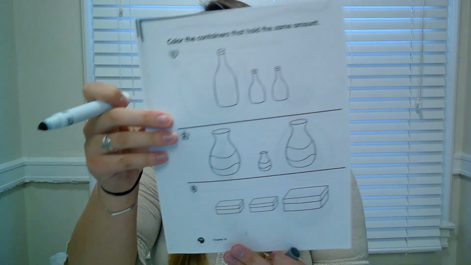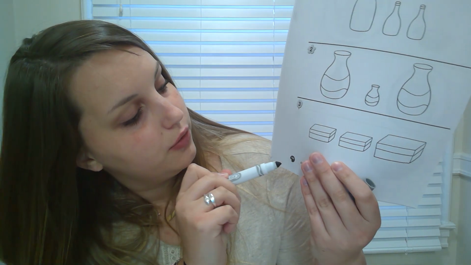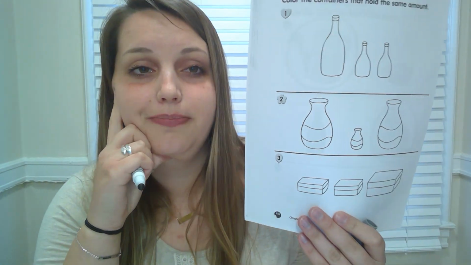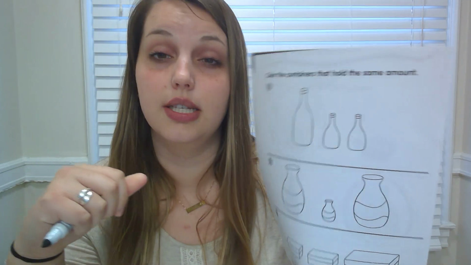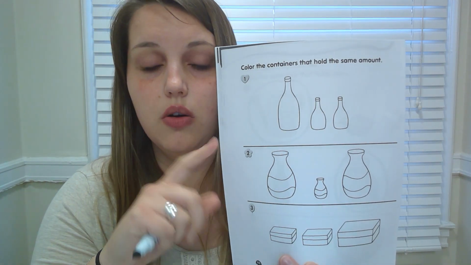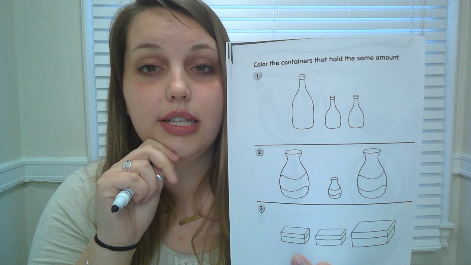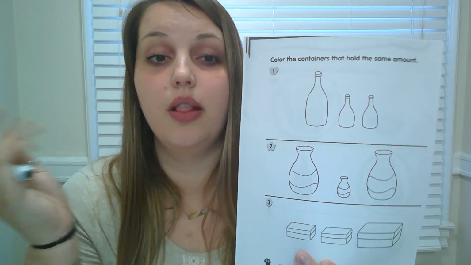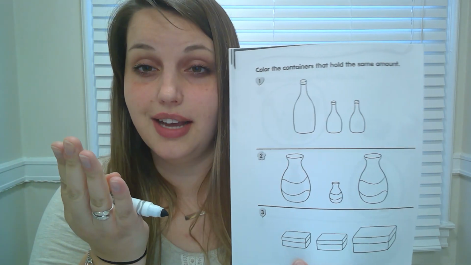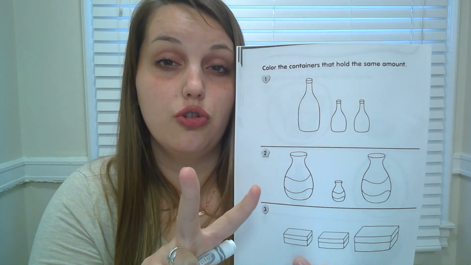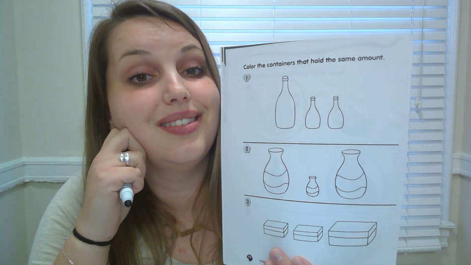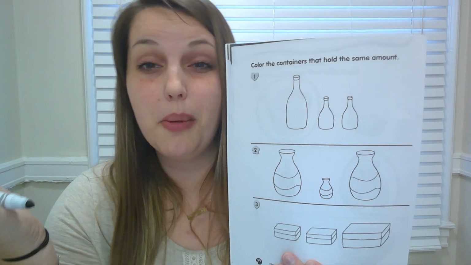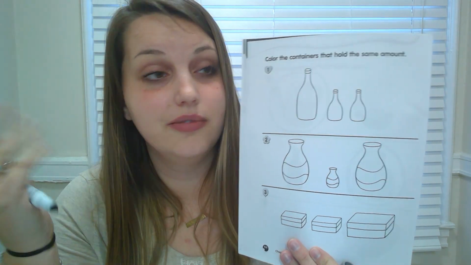Okay, our last page for today is page 44, just the next page. This says, color the containers that hold the same amount. Oh, okay, so looking at these containers, there's one that might hold more or less than the other two. So we're looking for two containers that can hold the same amount. So they're probably going to be the same size.